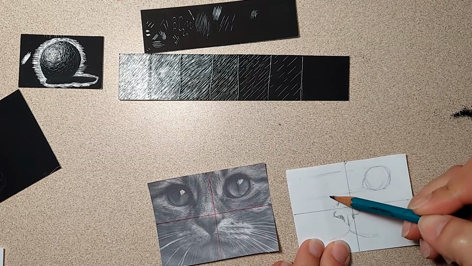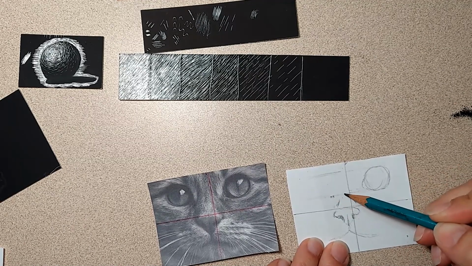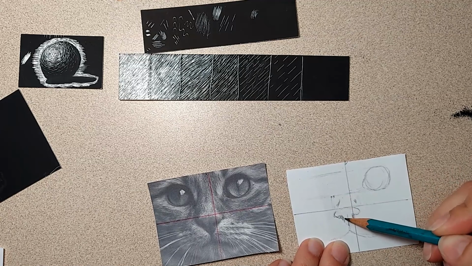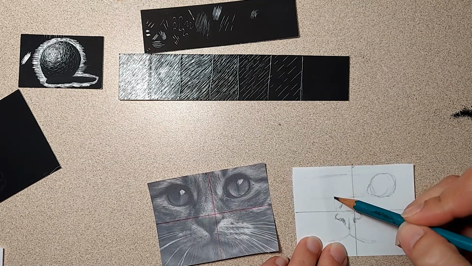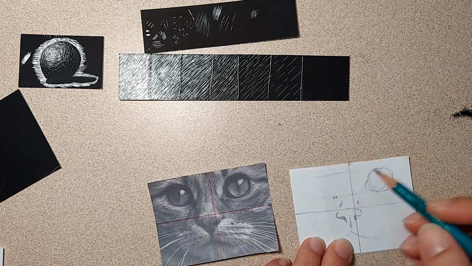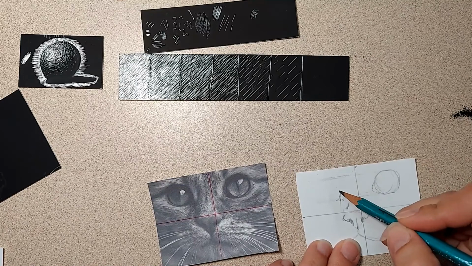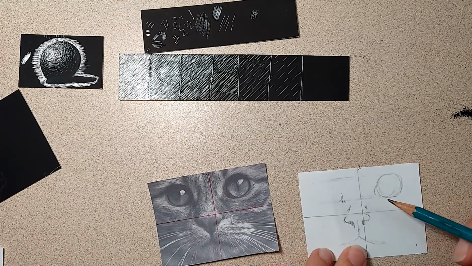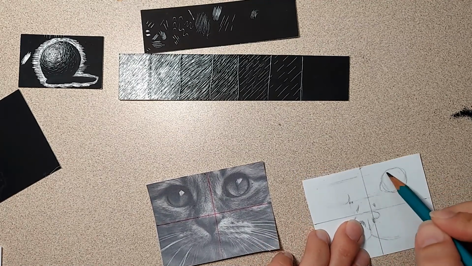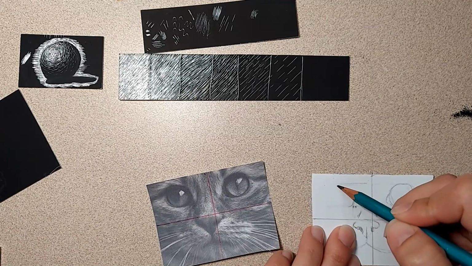It might come out just a little bit farther. I think if that's the same, that looks pretty accurate. Okay, so I know that the corner of that eye starts there. And I know how round it needs to be, or how big I should say, because I've created these lines here.